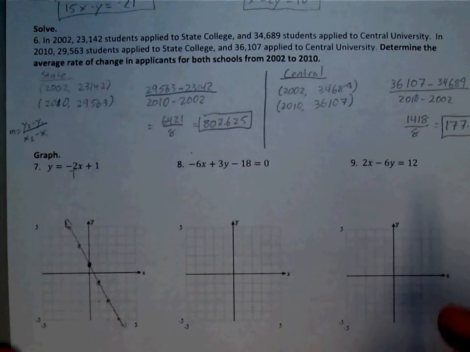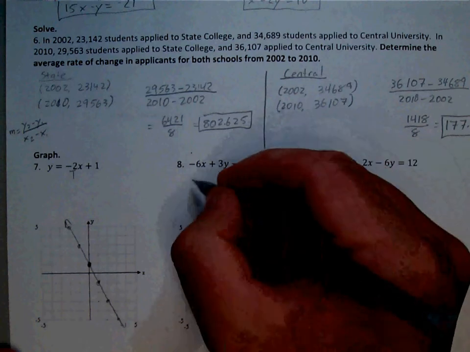Number 8's almost in standard form. I'm going to move that 18 over.